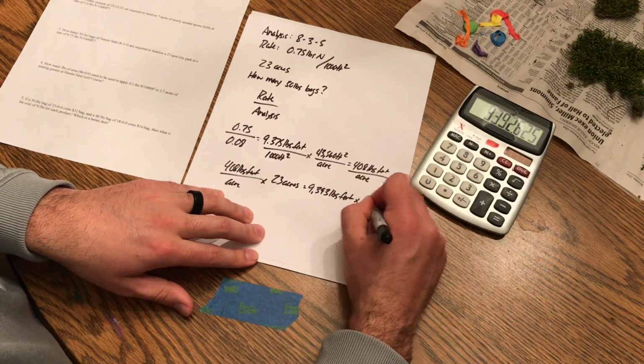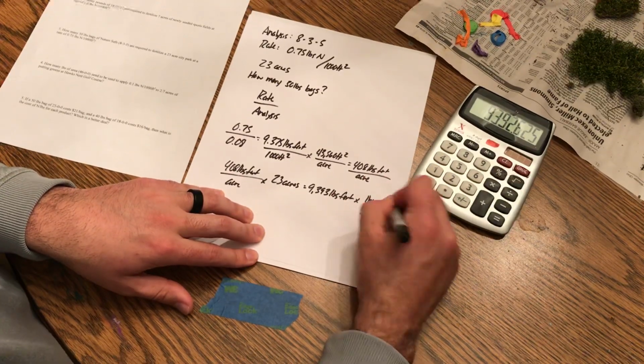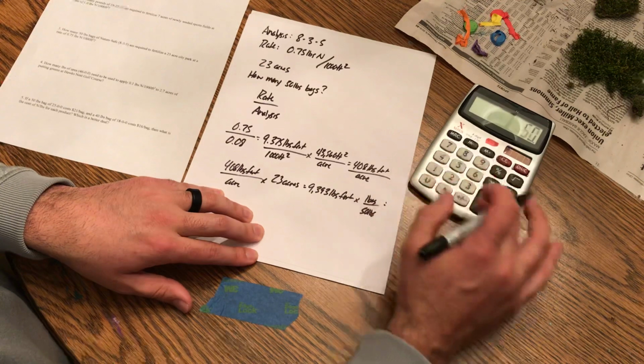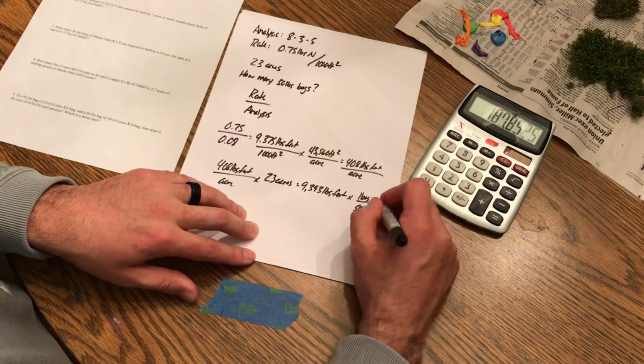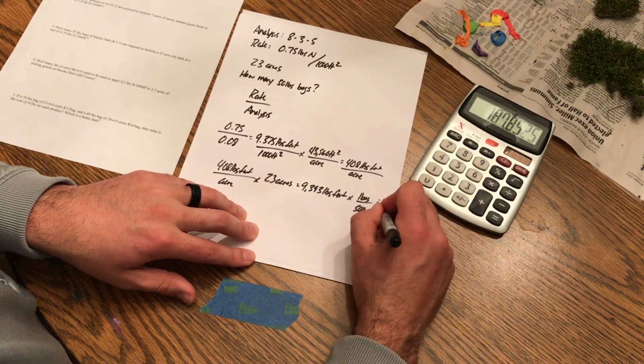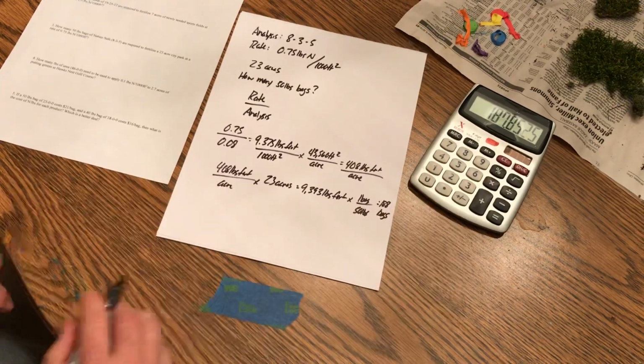One bag is 50 pounds. So I'm going to divide that by 50. I'm getting 187.8, so I'm going to round that up to 188 bags of fertilizer.